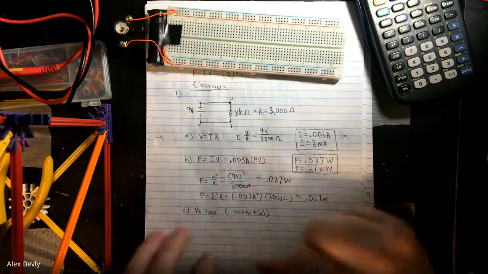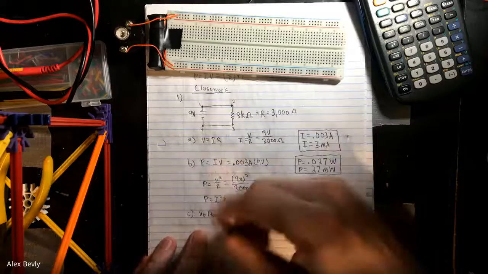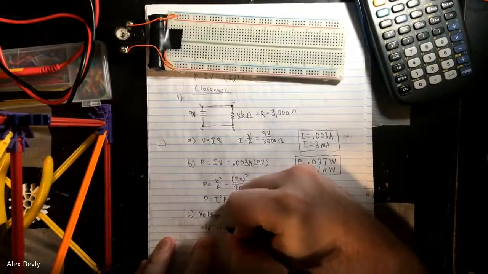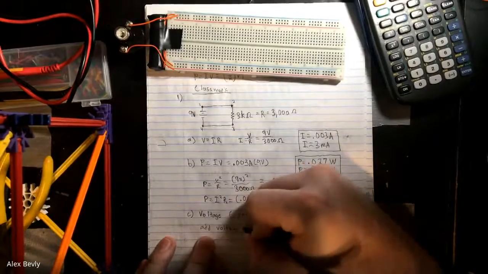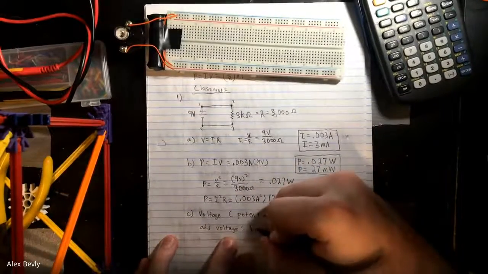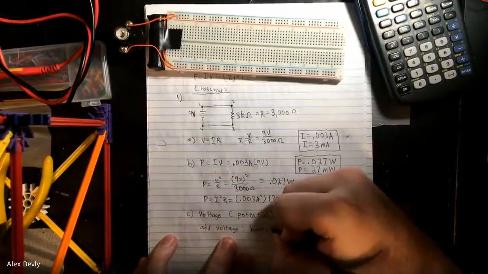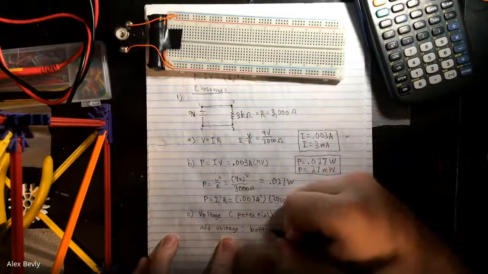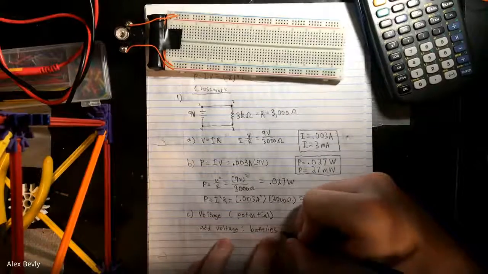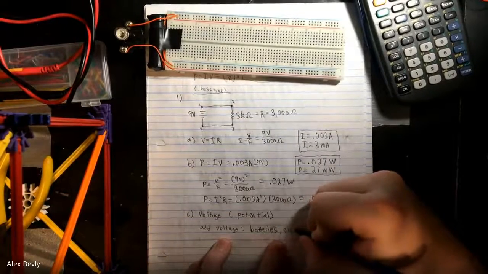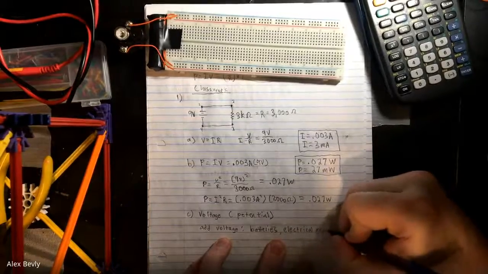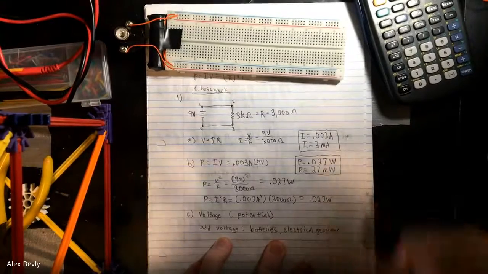All right, so potential. So to add voltage, things that are going to add voltage are going to be like batteries. There's other ways of adding voltage. You don't have to have a battery. You could have an electrical generator, batteries, electrical generator, other things like that.